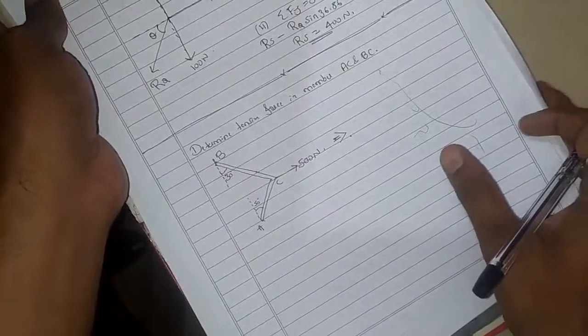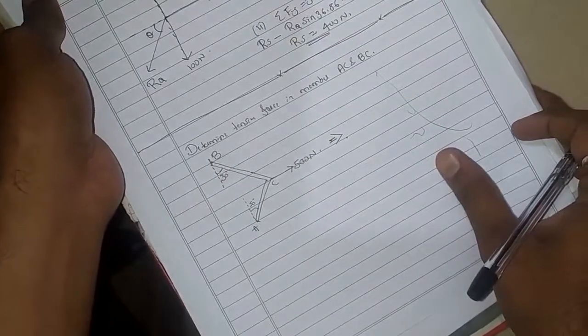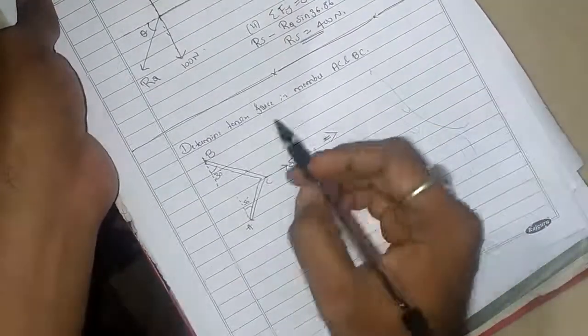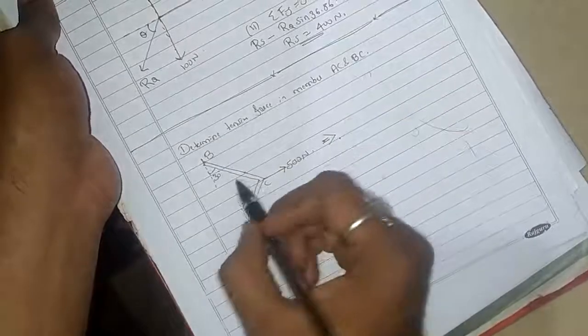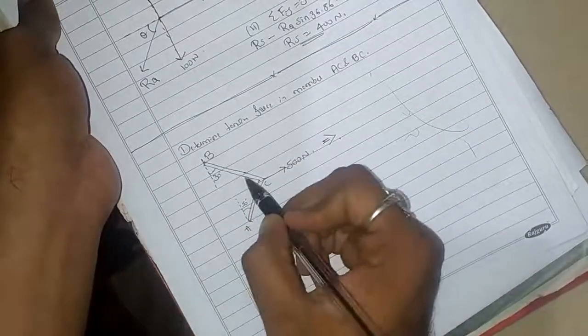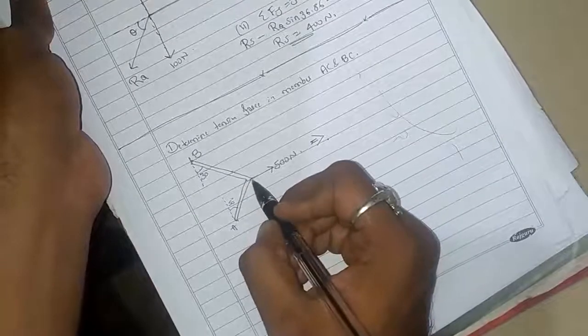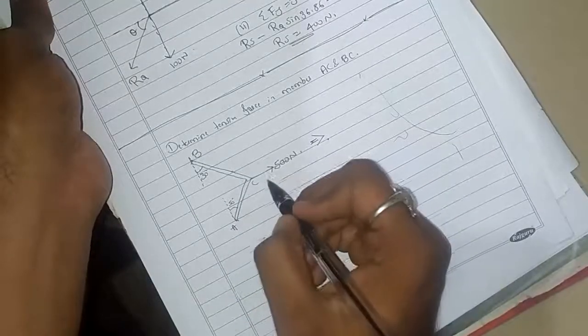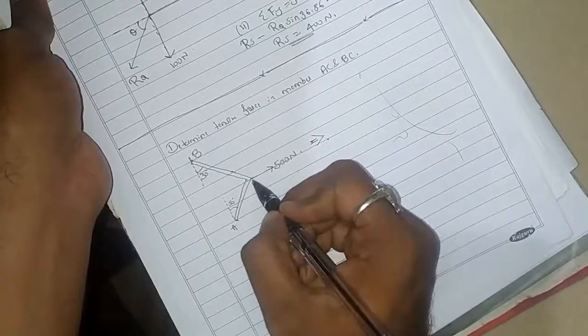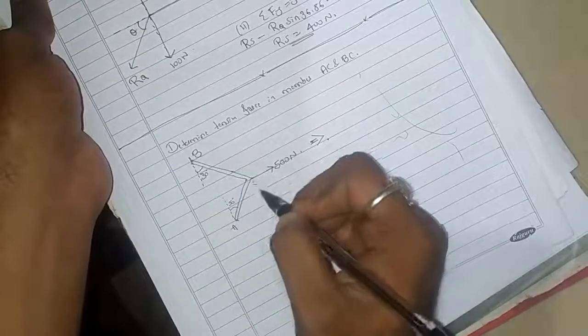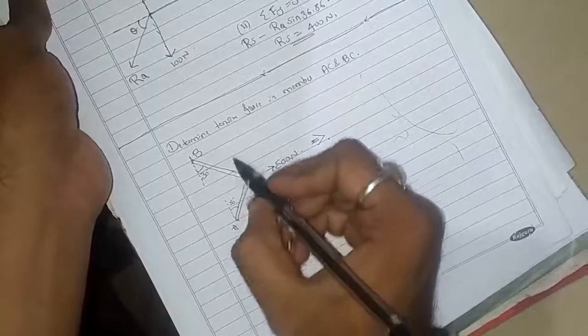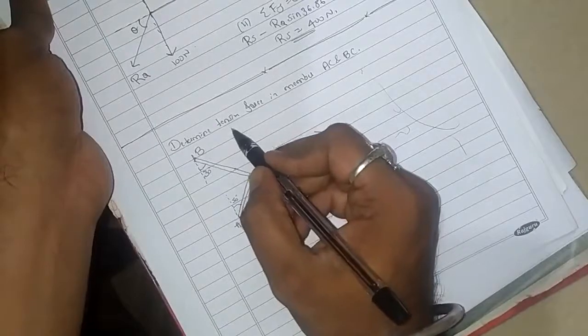Okay, so the question is here, determine the tension force in the member AC and BC. You can see here, determine the tension force in the member AC and BC. Okay, so it is a very simple problem. You can directly see there are only three forces. One is 500 Newton acting at joint C. From joint C there is a member CB, there is member CA. It is clearly mentioned that we should find the tension force.